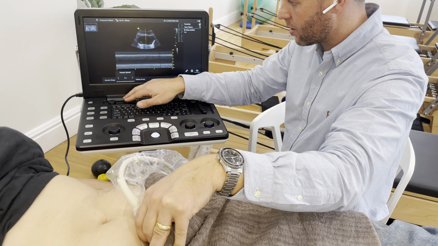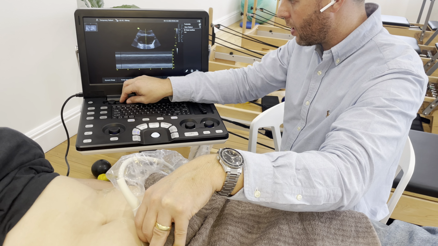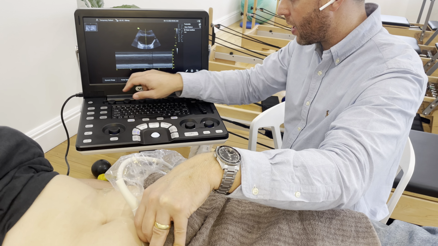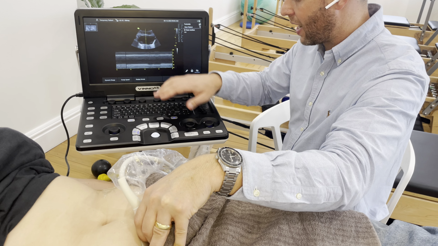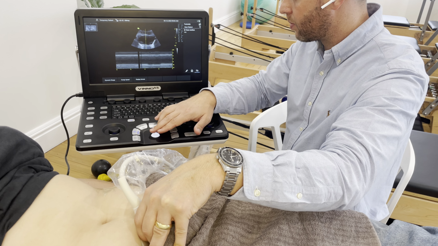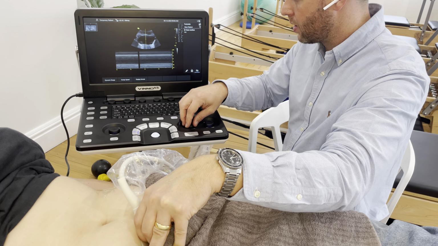Now you can change the sweep speed. I can see it's going across quite fast. I want to make that pretty slow as possible really, so that I can see as much movement as possible there. So that's probably about right. Okay, and then I'm just going to position. You can move the line here just by using the trackball. Okay, and now I'm pretty happy with this image.